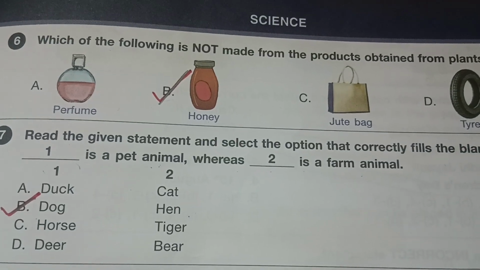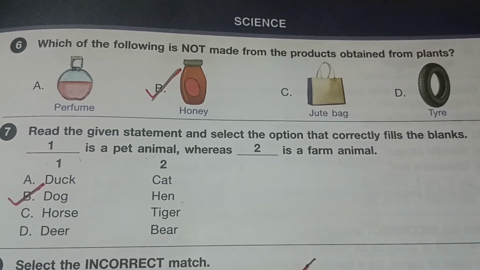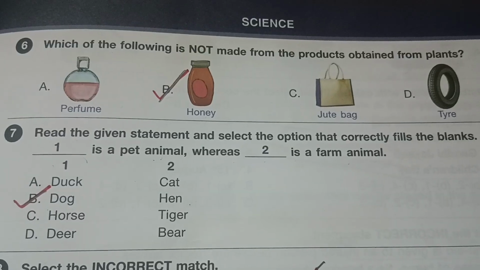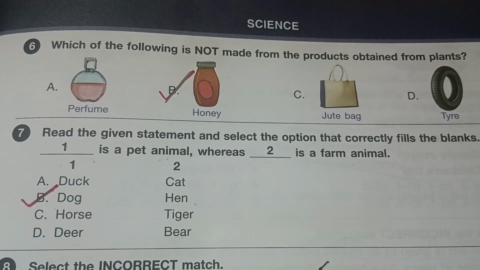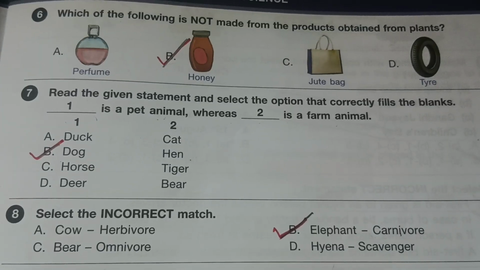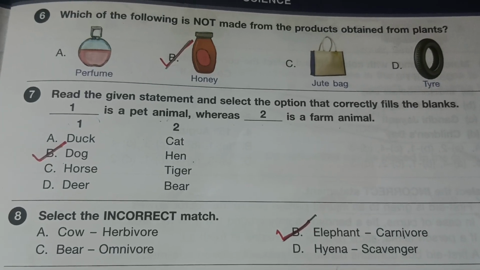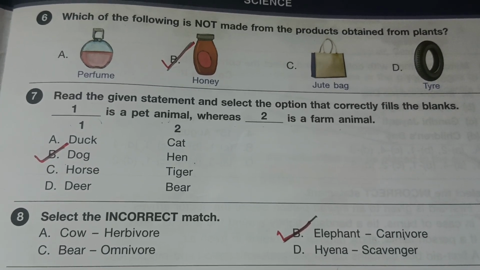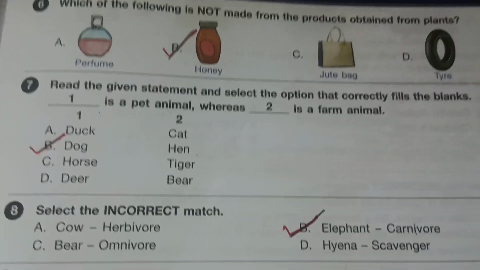Question number 6. Which of the following is not made from the product obtained from the plant? It's honey. Honey is obtained from honeybees. Read the given statement and select the option that correctly fills in the blanks. 1 is a pet animal, whereas 2 is a farm animal. So option B. Dog is a pet and hen is a farm animal.